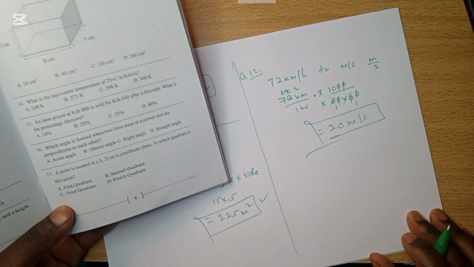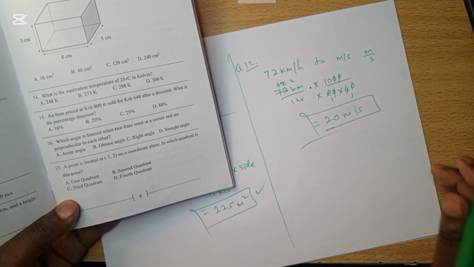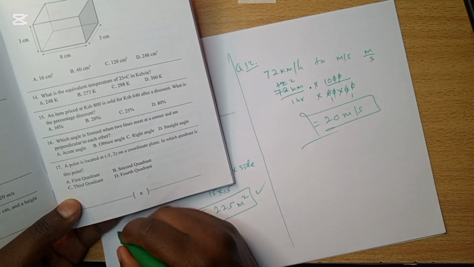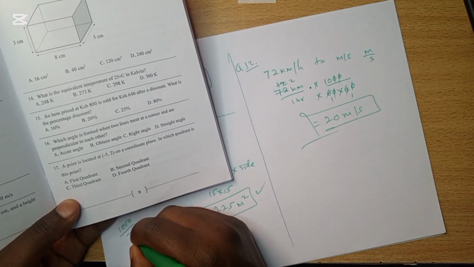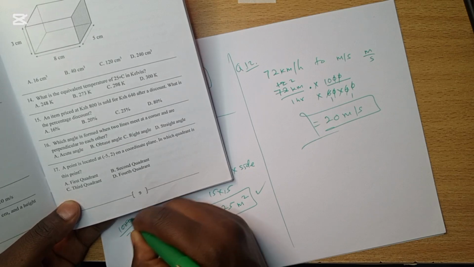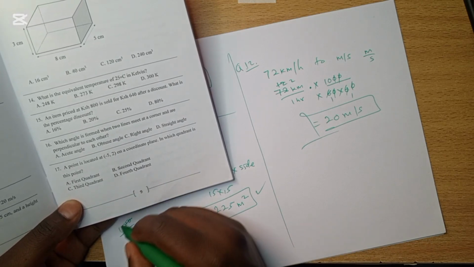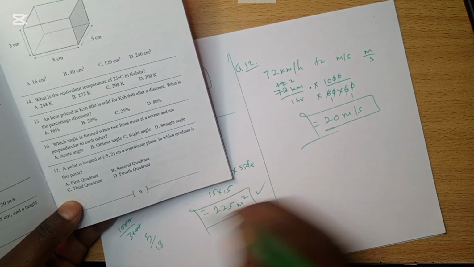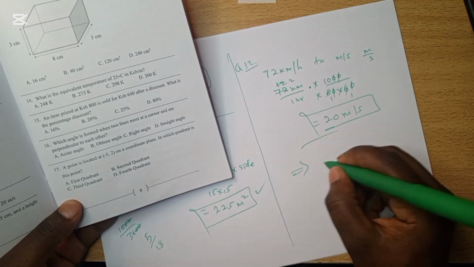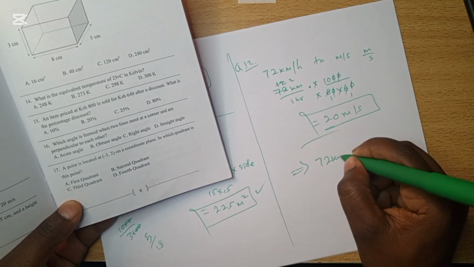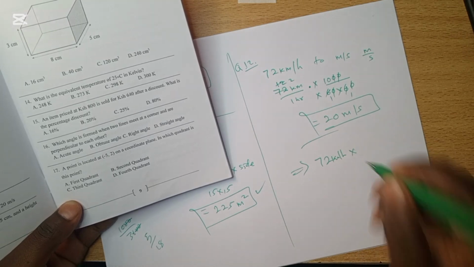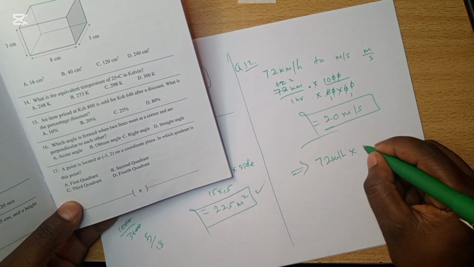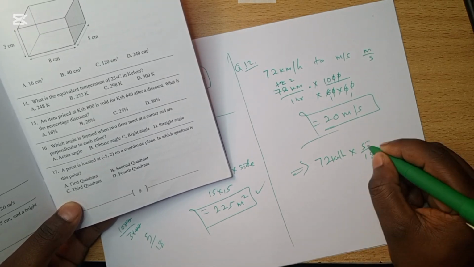Alternatively, there is a formula for this one, so you can multiply this. You can say 72 kilometers per hour times 5/18.